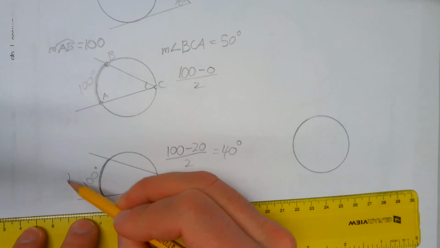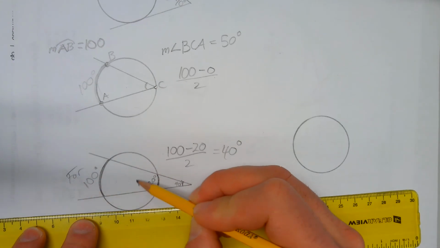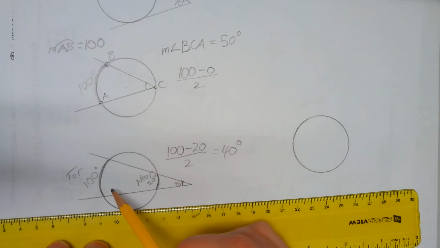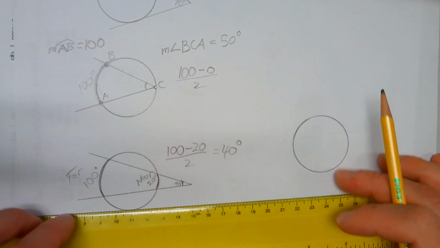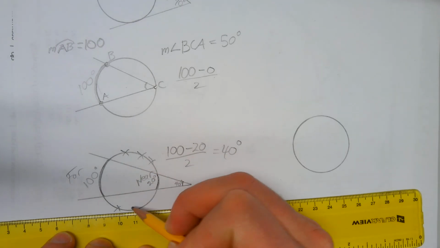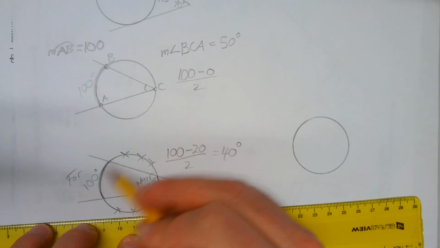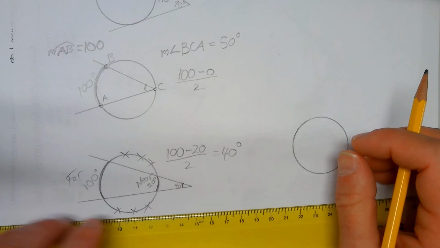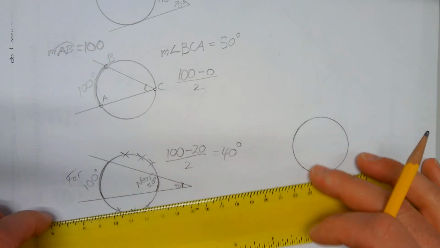Some people call this the far arc, and this one's the near, but classically it's major and minor. And what about these? What about this section? This doesn't have anything to do with the calculation, other than all 4 sections add up to 360. But all you care about is what's inside the angle.